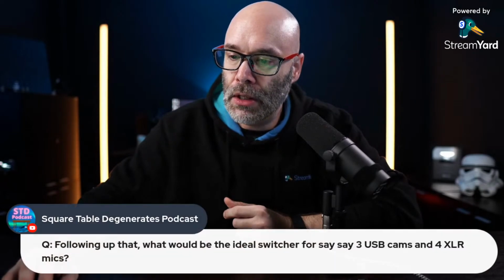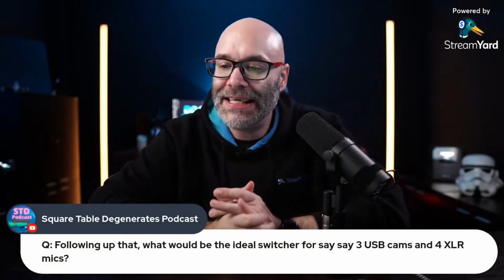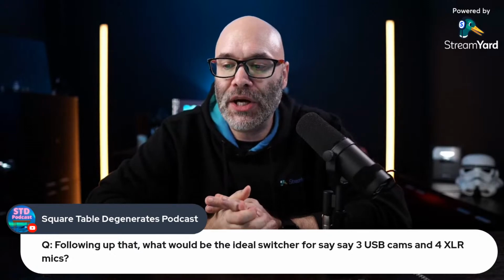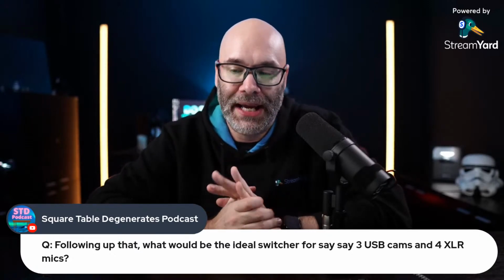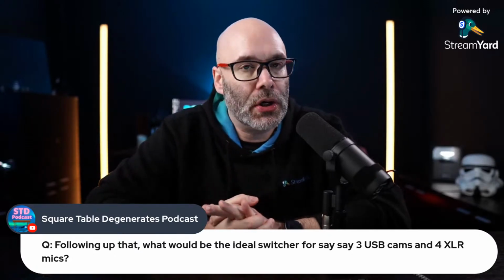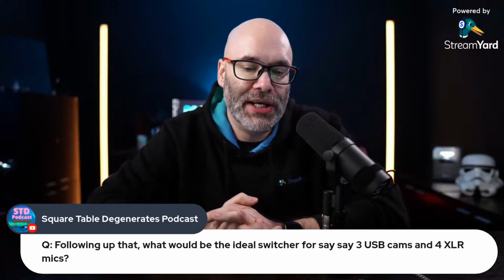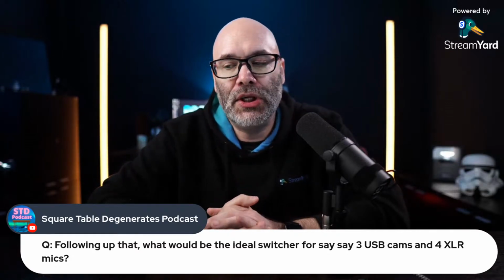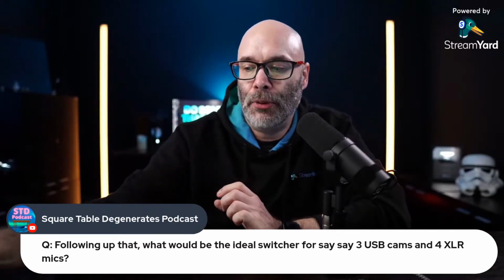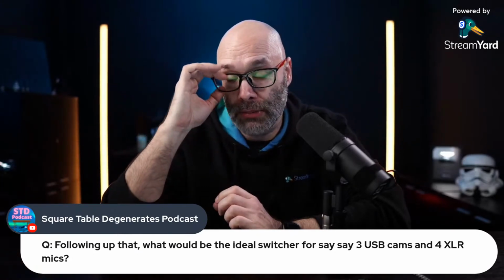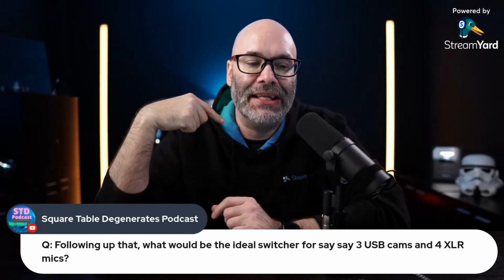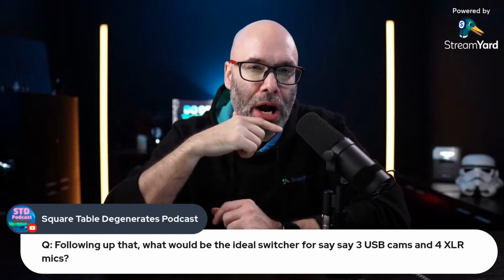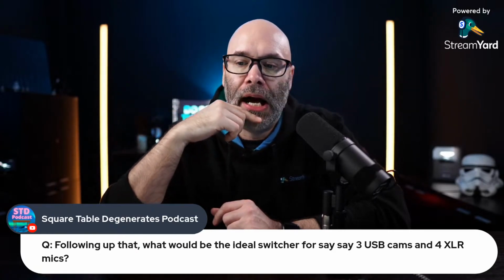Let's see here. So as we keep on going, what would be the ideal switcher for, say, 3 USB webcams and 4 XLR mics? So in terms of a switcher, I'm not sure because of the USB side. When it comes to USB, like with the ATEM Mini, for example, you can just plug in HDMIs into that, no problem. But when it comes to USBs, they need power and all of that. So that's probably not the best approach to take.